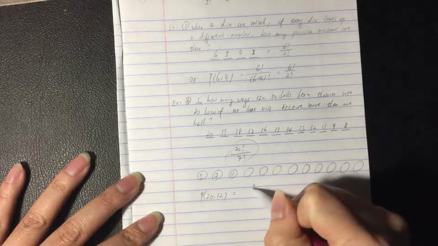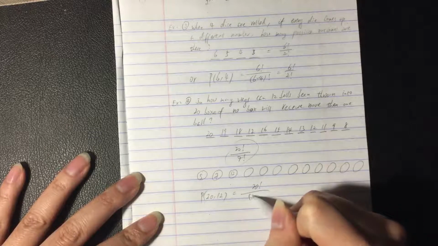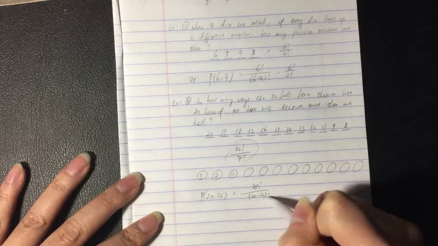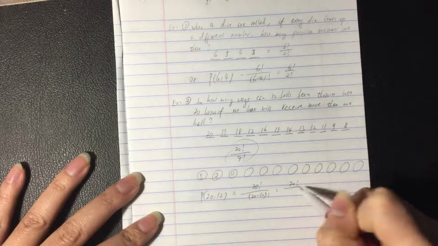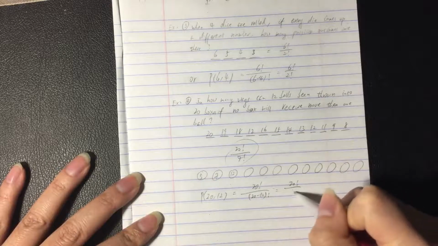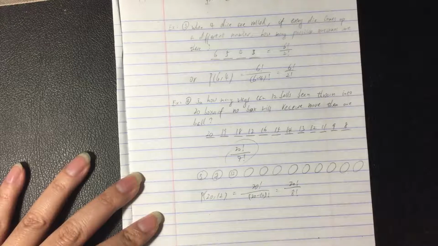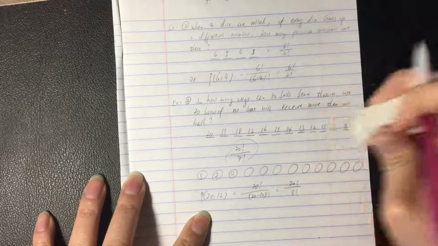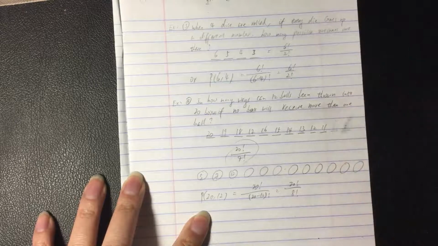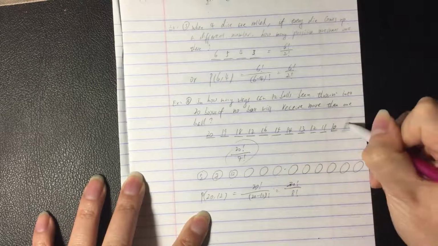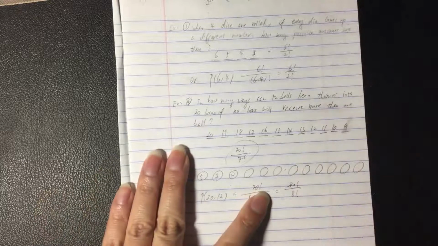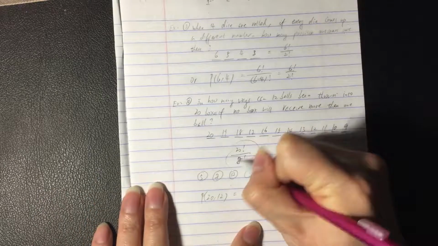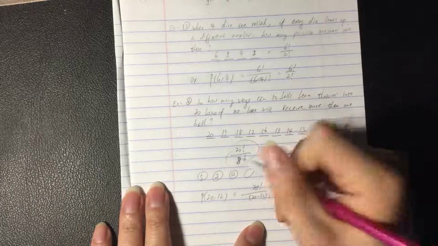If I use the formula, I have 20 factorial over 20 minus 12 factorial, which is 20 factorial over 8 factorial. Sorry, I was miscounting earlier. We get exactly the same answer.